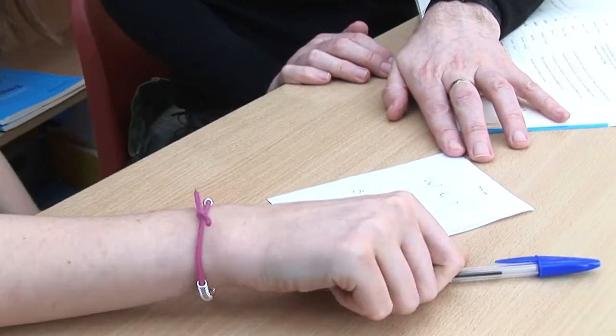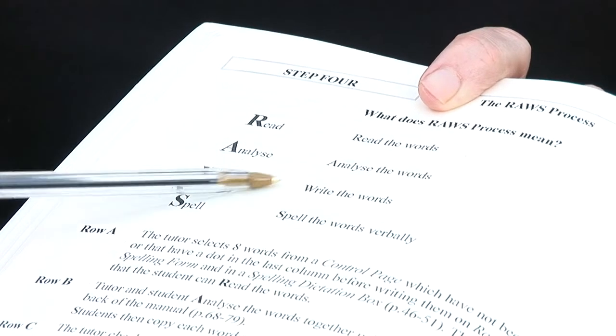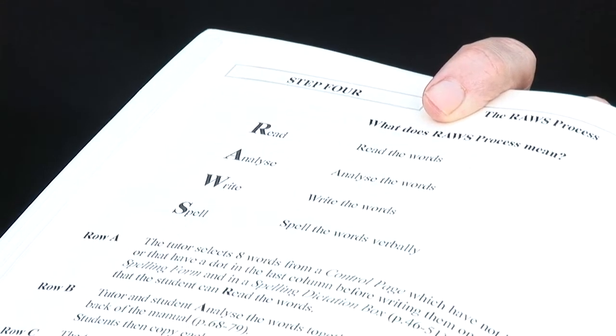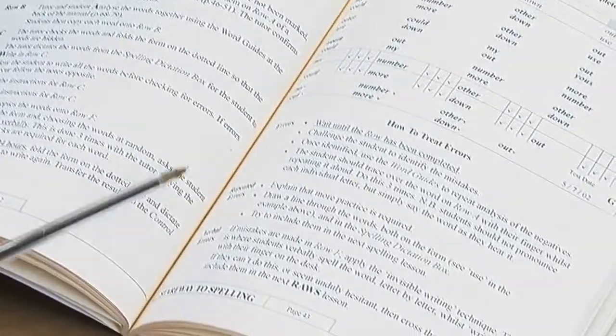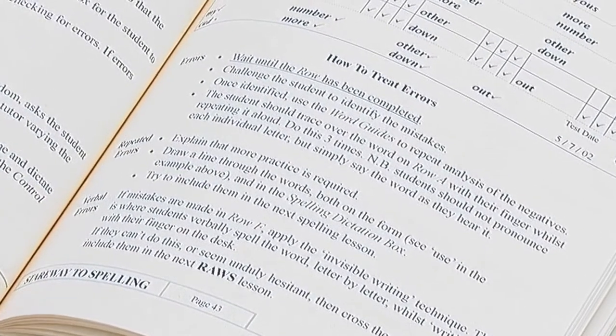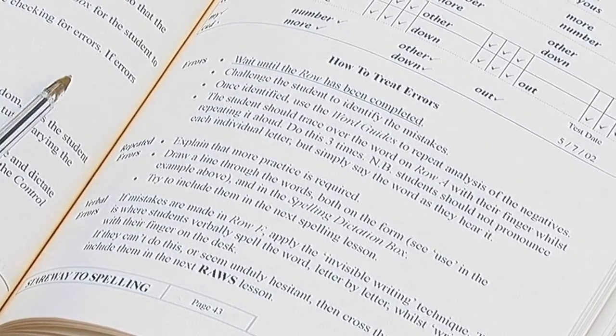That's perfect. So turning to page 42, we can see that after the analysis element of RAWS, the next 2 elements of RAWS are write the words down and spell the words verbally. I don't intend to go through any detailed explanation of that at the moment. In lesson 1, the video that follows for lesson 1, you'll see how this works in practice. This relates, of course, to the example here on the facing page. Similarly, with errors, there's an explanation here on page 43 of how we deal with errors. Once again, I won't go into detail with that now. You'll see how that works in practice in the next video for lesson 1.